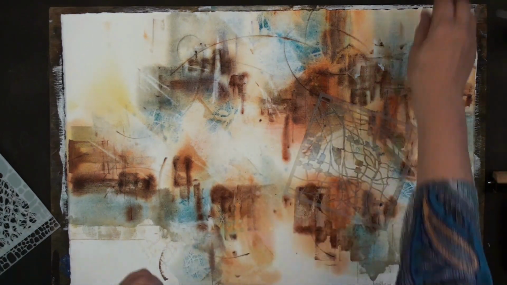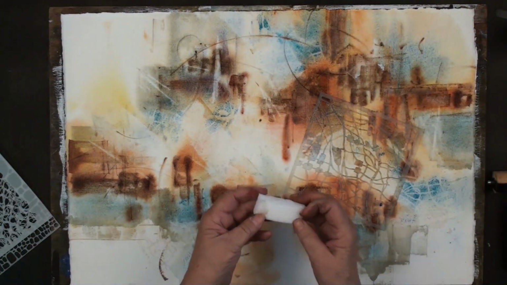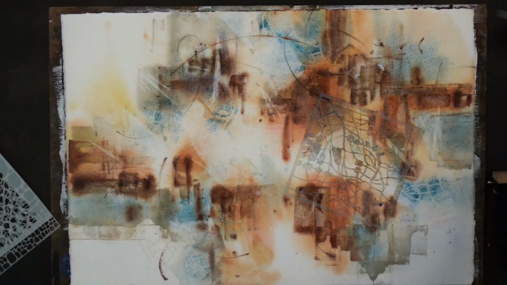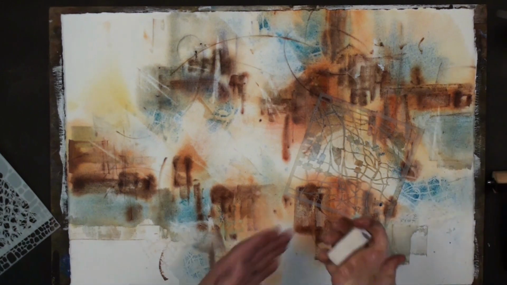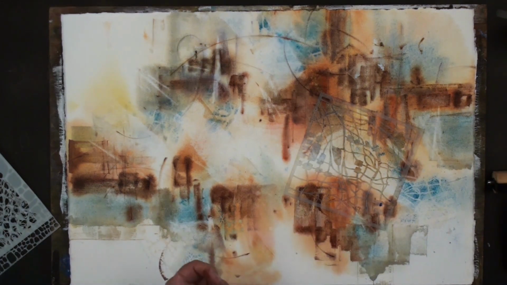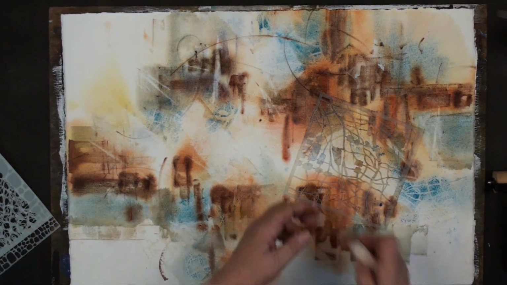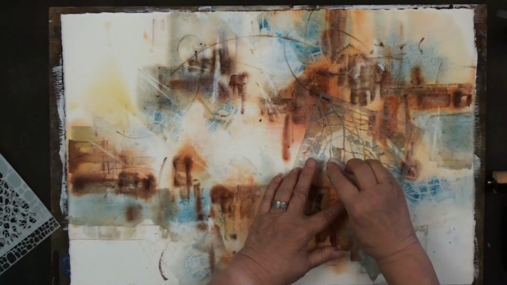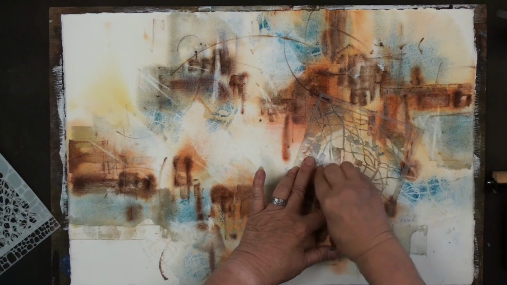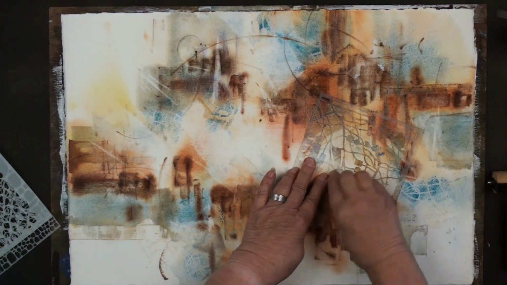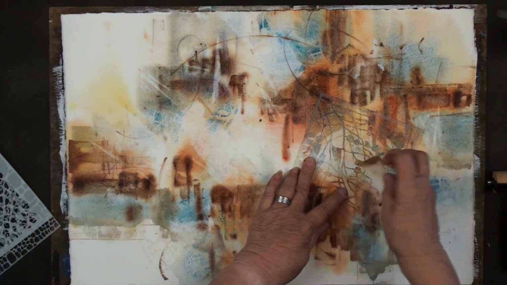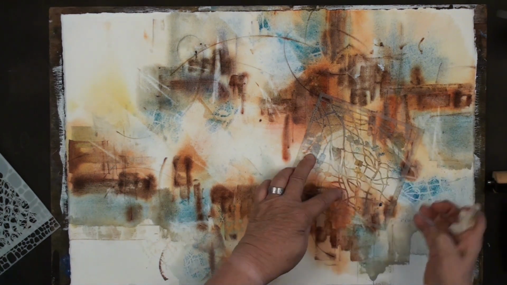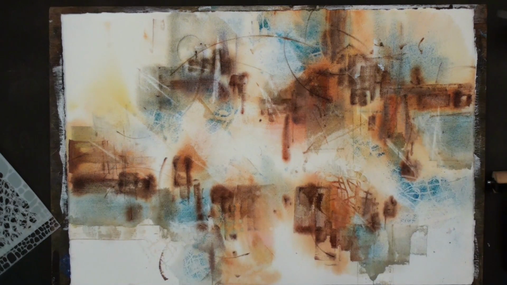And to do this, I'm going to use a Mr. Clean Magic Eraser. I'm going to take the cleanest water I can find, squeeze it really good, and then I'm going to go under the table and rub it on my pants, because you just want this to be slightly damp, not soaking wet. And now I can start on this white area and lift out some lovely whites.